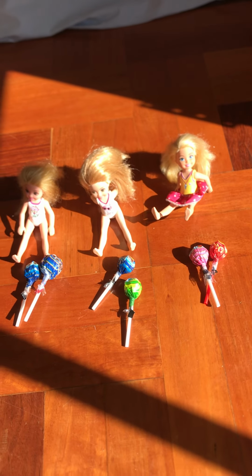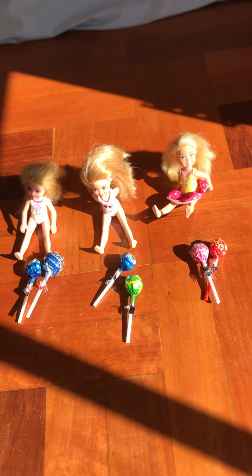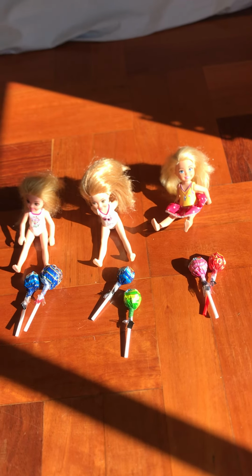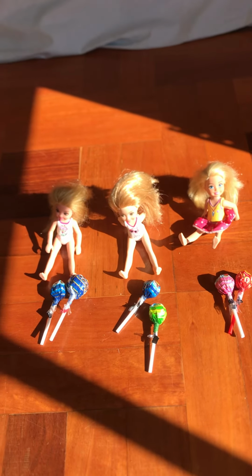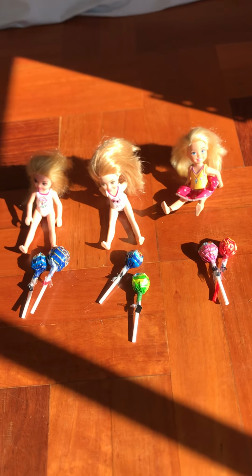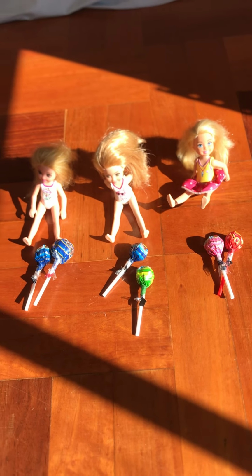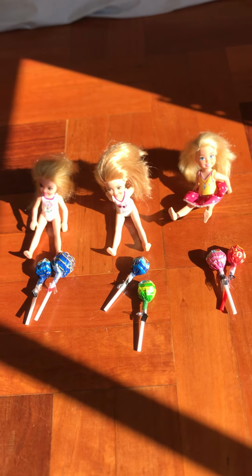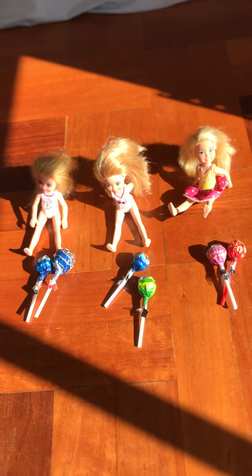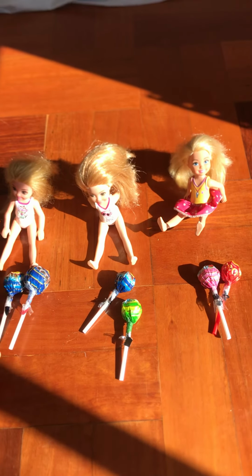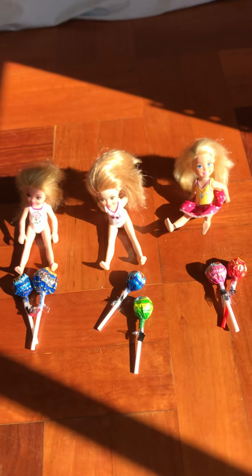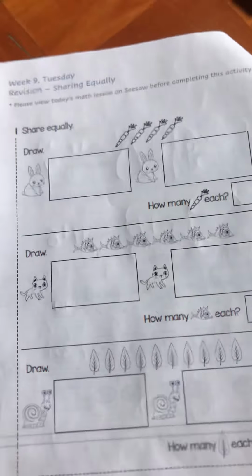So, if we have 6 lollipops all together and we share them equally into 3 groups, and remember your groups can be bags, they can be plates, they can be circles, they can be people, we know that 6 altogether shared between 3 groups is 2 each, and that's the answer you need to give, 2 each. So let's go back to our worksheet for today.